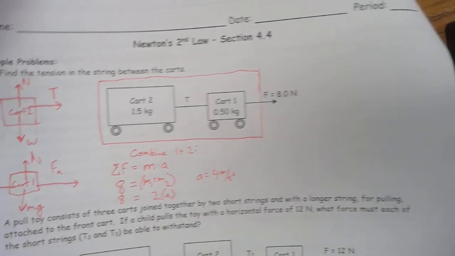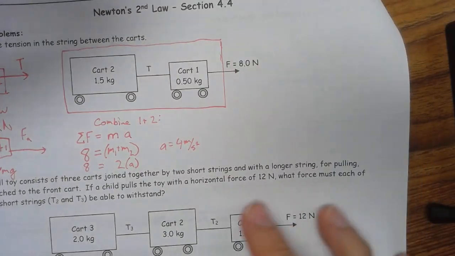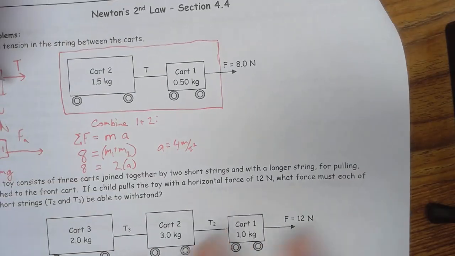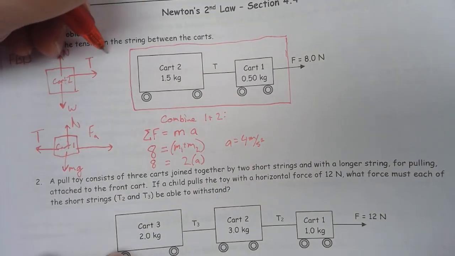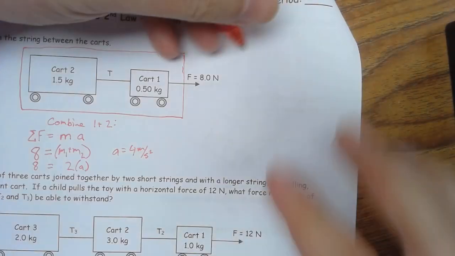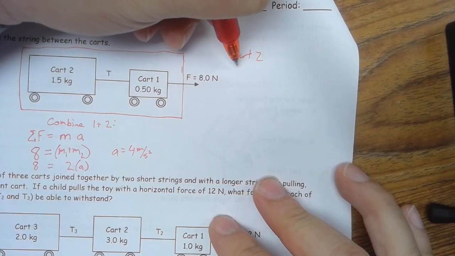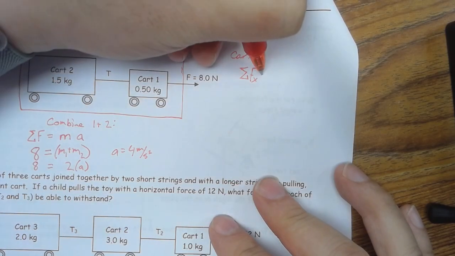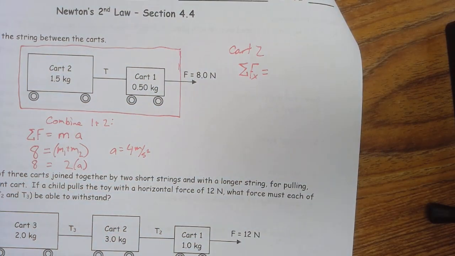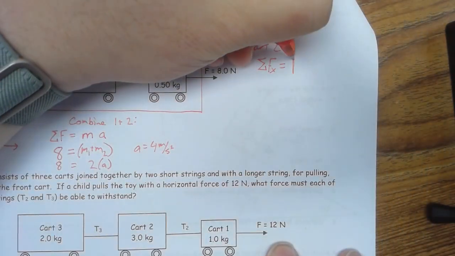So, what if I'm looking at cart 2? What happens if I'm looking at cart 2? What's the math behind it? I'm going to write it on this side. If I'm worried about cart 2, I have that the net force in the X direction equals tension, right? That's the only arrow moving left and right on this box. Tension.